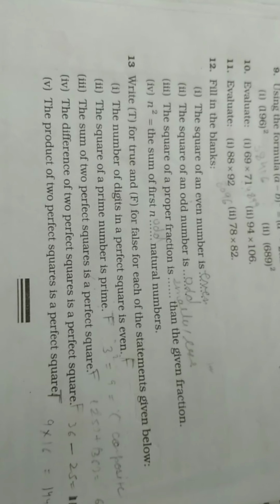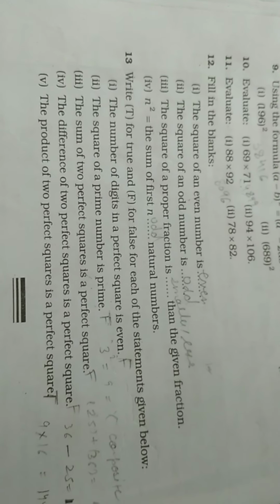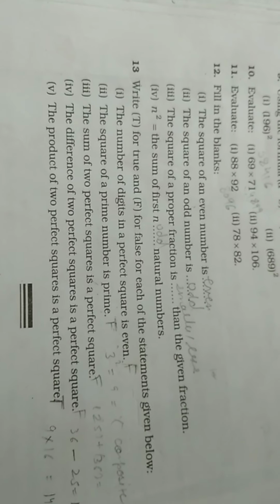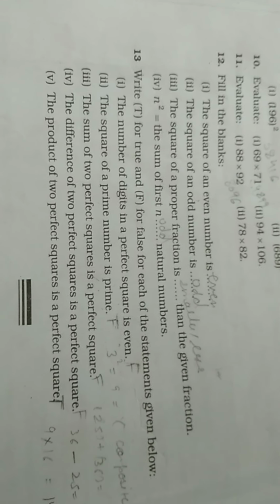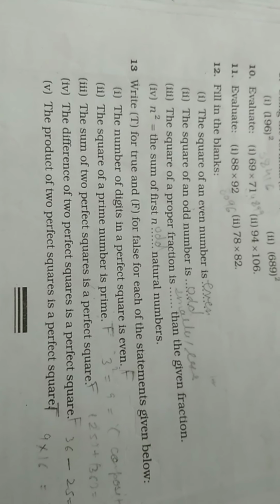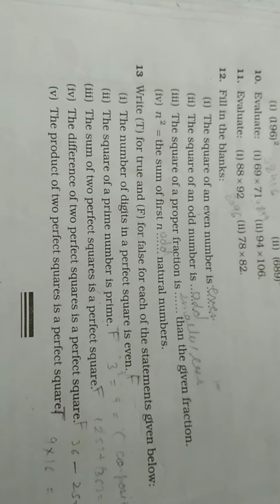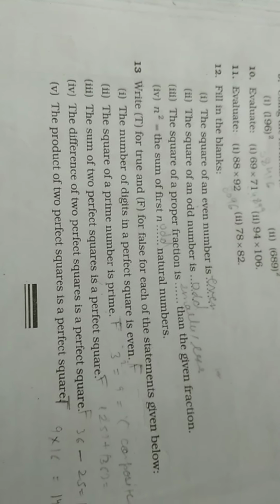I am repeating the statements. The number of digits in a perfect square is even. This statement is false. The square of a prime number is prime. This statement is also false. The sum of two perfect squares is a perfect square. This statement is false. The difference of two perfect squares is a perfect square. This statement is also false. Last statement is the product of two perfect squares is a perfect square and this statement is true.